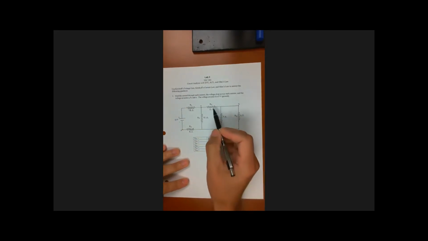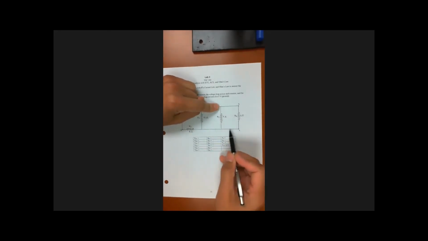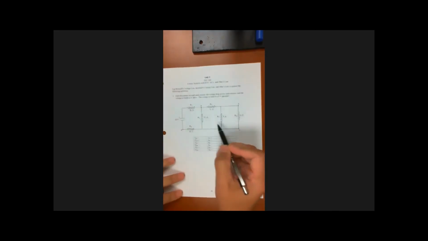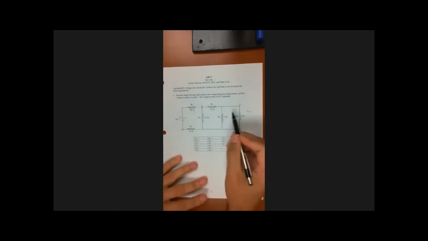You know that because once the current gets to here, it can choose whether to go through this branch or this branch. All right, so you know these are in parallel. So I would probably combine these together and call this R equivalent 1, right? So now I've combined these into one resistor called R equivalent 1.